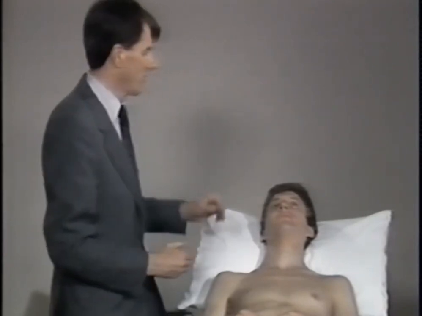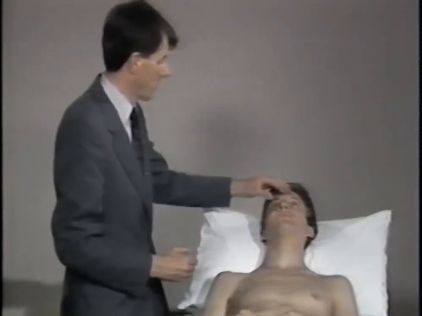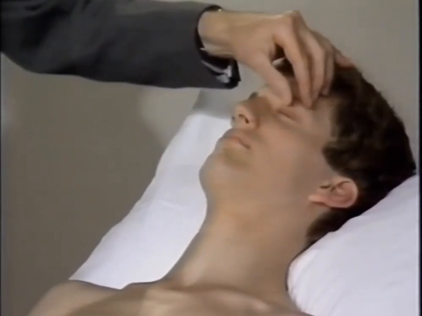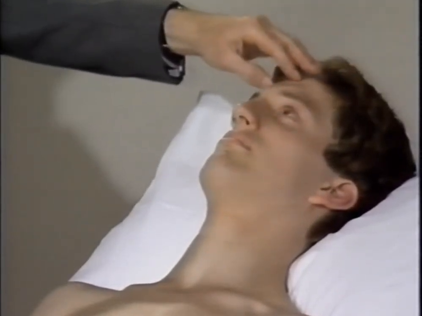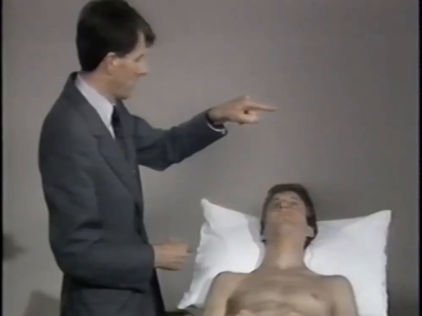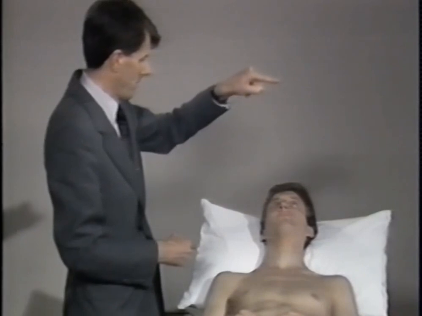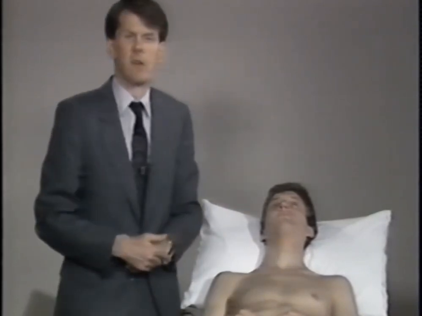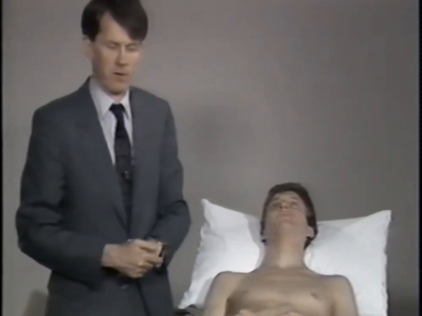To test the eyes, one can say, screw up your eyes, tight, open them again. And to test the frontalis muscle, I do this. Can you look at my finger? That's a good way of getting patients to wrinkle the forehead.